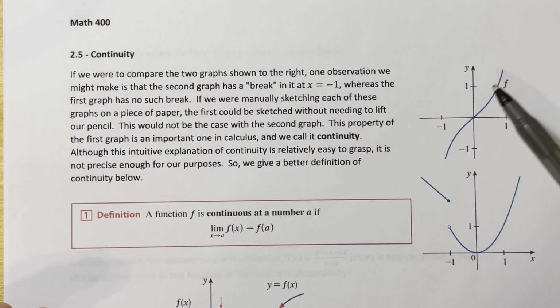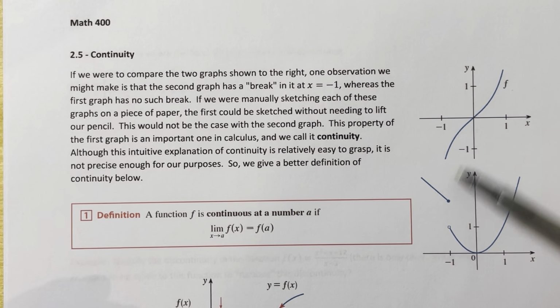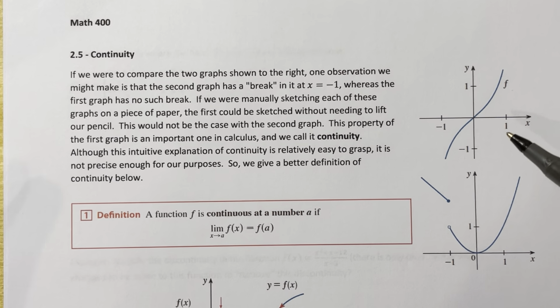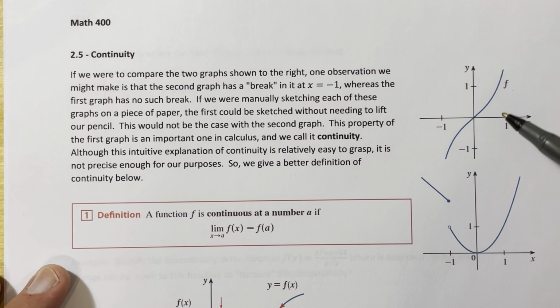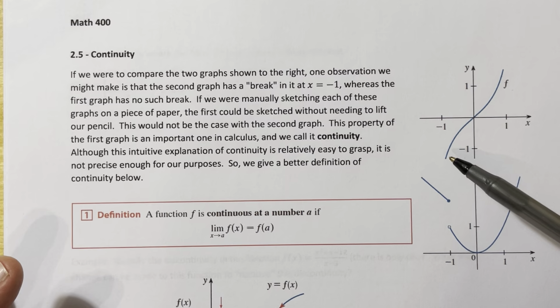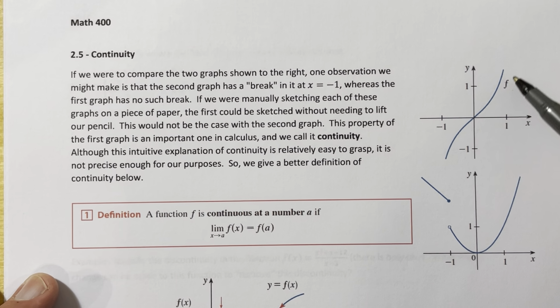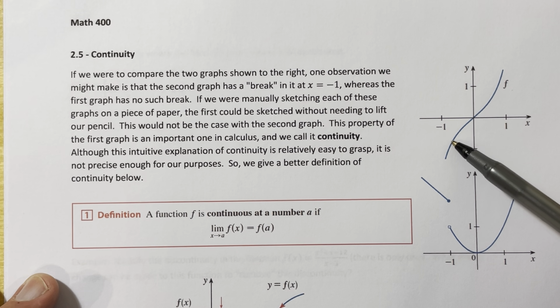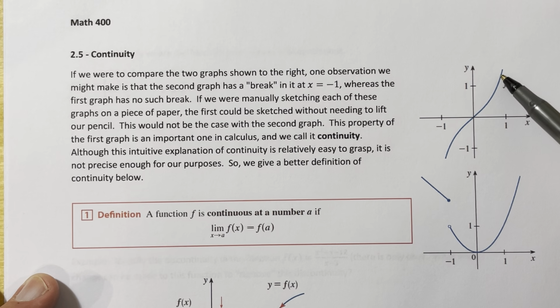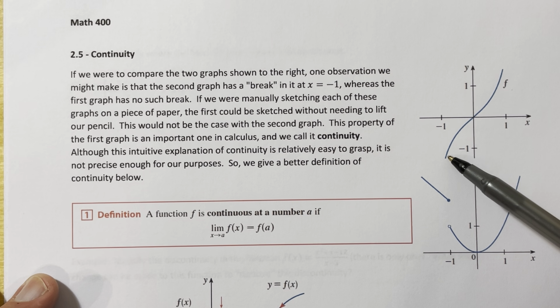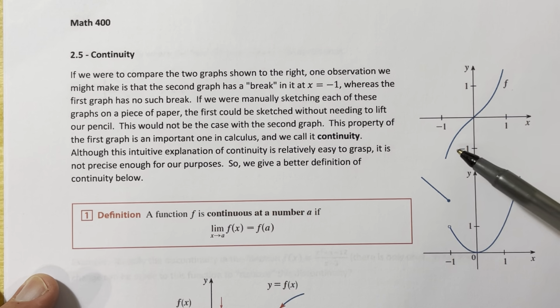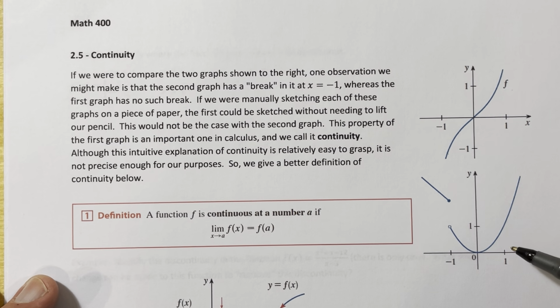So if you look over here, we have the graph of this function f, and then the graph of this other function, which doesn't have a name. And if we compare the two, you might find a number of similarities and differences, but the one that I want to focus in on is what would happen if you had to draw each of these graphs by hand. So notice if I were to sketch the graph of f shown here, at least the part that I can see, if I were to sketch that out with my pen, I could do that entire curve without having to lift my pen up. I could just do it in one continuous motion.